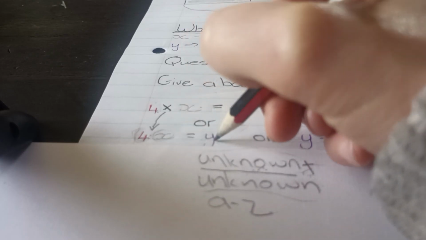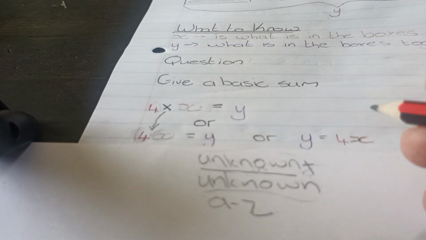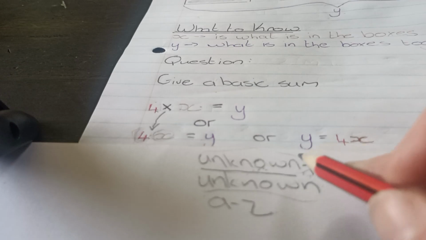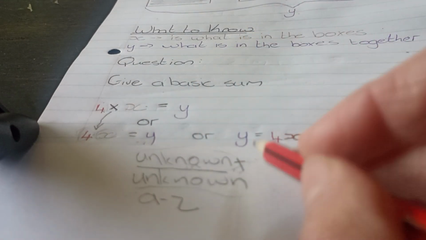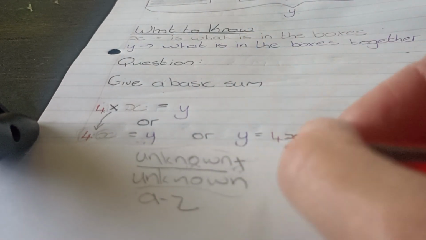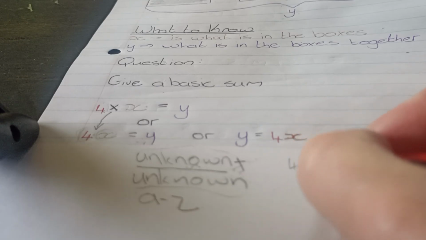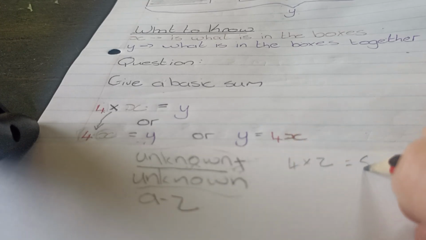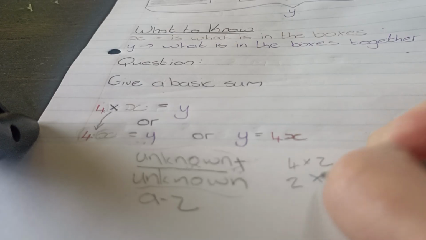4x equals y. So we can also write it the other way around. The other way around is going to be exactly the same as this one, because it is the same as writing 4 times 2 equals 8, or 2 times 4 equals 8.